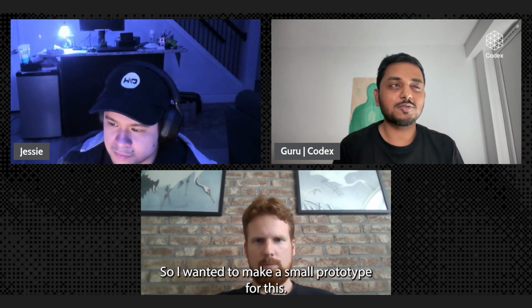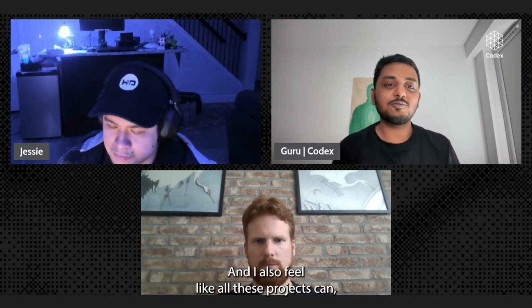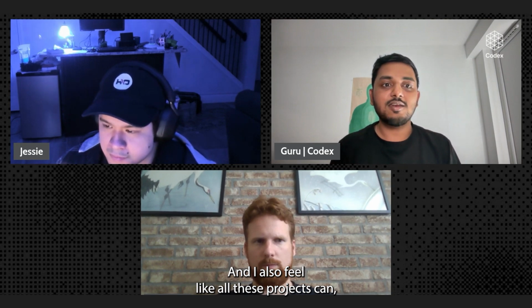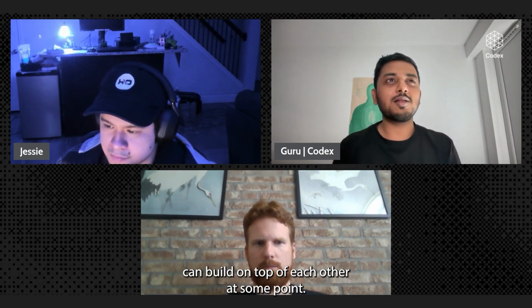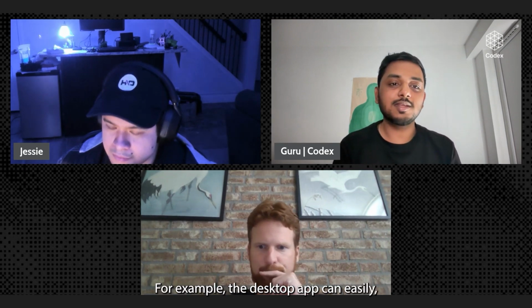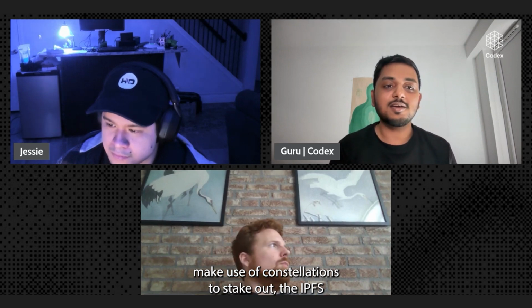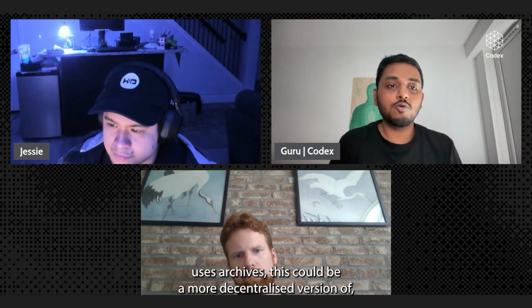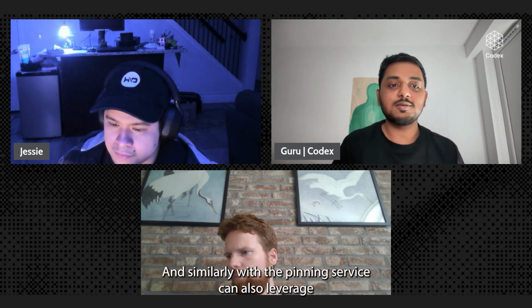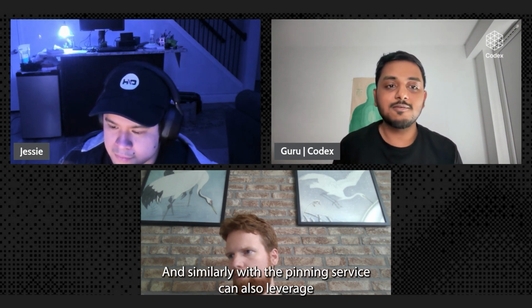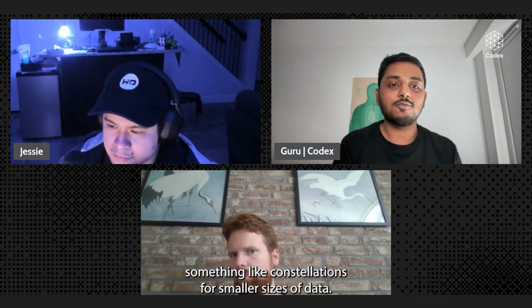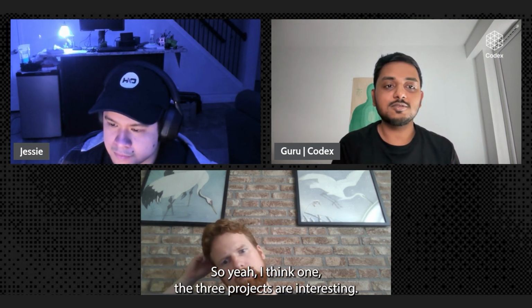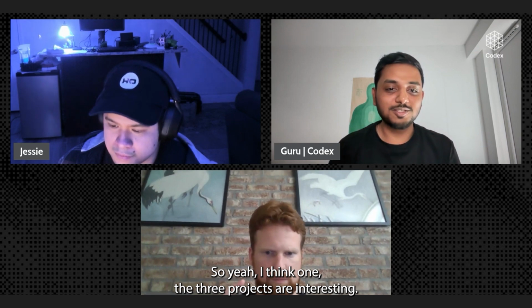So I wanted to make a small prototype for this. And I also feel like all these projects can build on top of each other at some point. For example, the desktop app can easily make use of Constellations, just like how the IPFS desktop uses archives. This could be a more decentralized version of the same feature. And similarly, the pinning service can also leverage something like Constellations for smaller sizes of data. So, yeah, I think all the three projects are interesting.